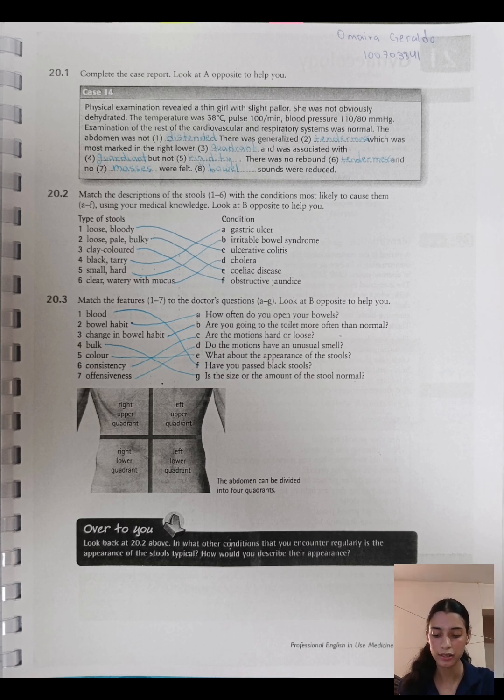20.2. Match the description of the stools with the condition most likely to cause them. Using your medical knowledge, look at B opposite to help you. Type of stools, condition: loose, bloody, ulcerative colitis; loose, pale, bulky, celiac disease; clay-colored, obstructive jaundice; black tarry, gastric ulcer; small, hard, irritable bowel syndrome; clear, watery with mucus, cholera.